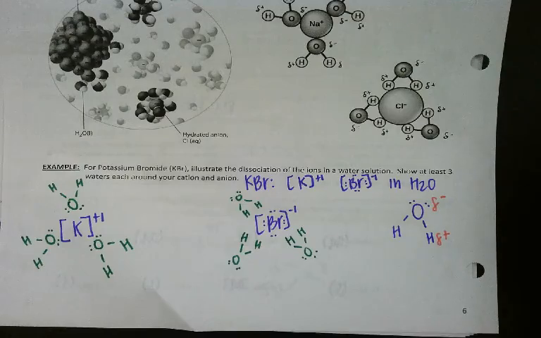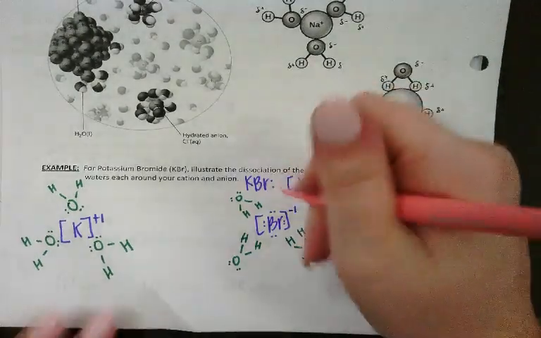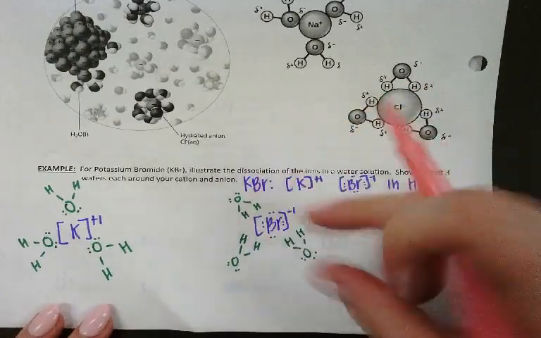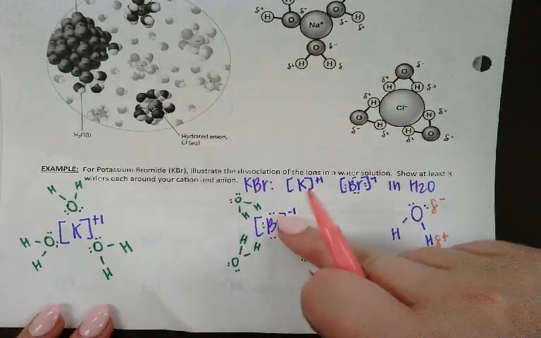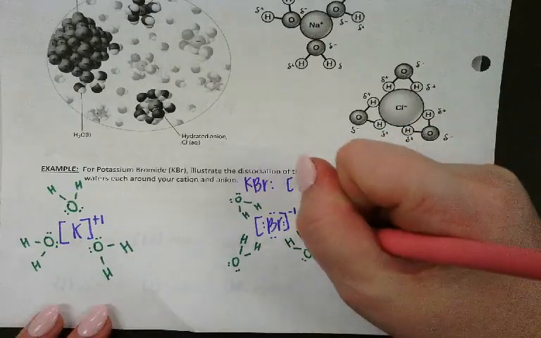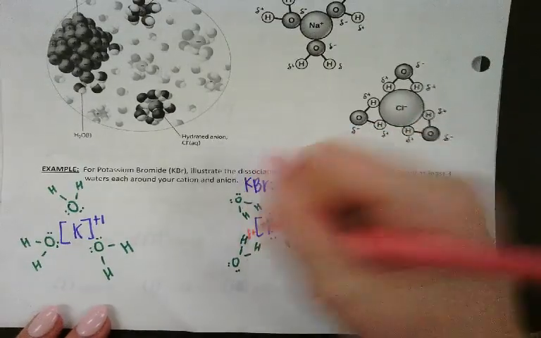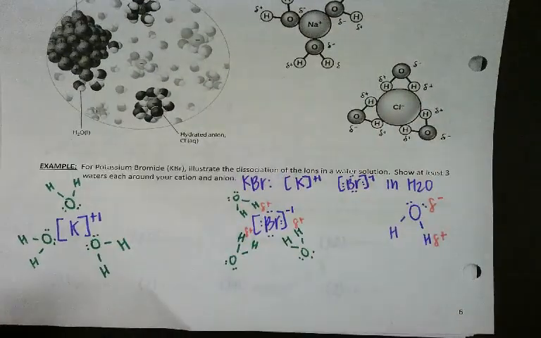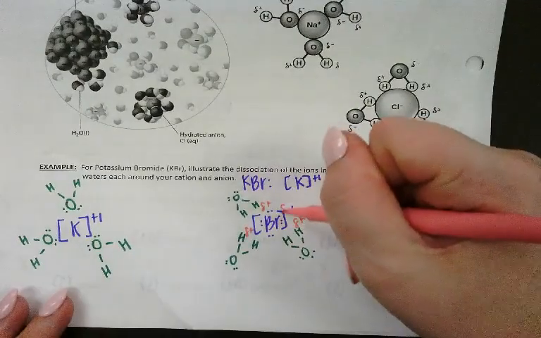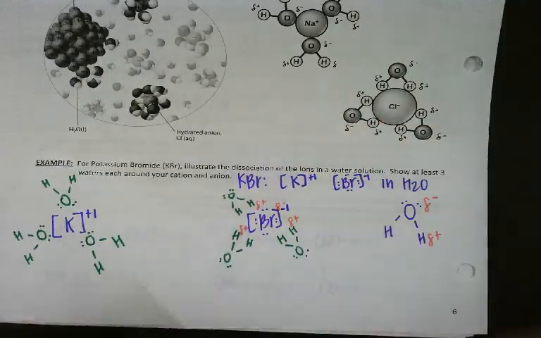So this is obviously your partial negative, so then I would have my partial positives here, right? Because this is my partial negative. Okay.